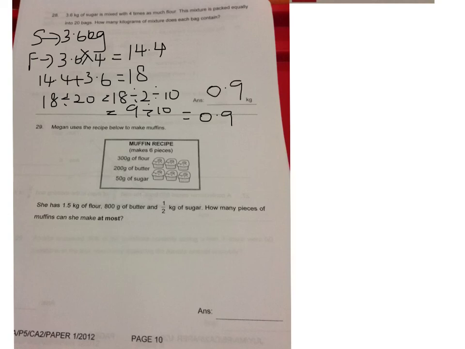Okay, 29. Megan used the recipe below to make muffins. 300 grams of flour, 200 grams of butter, and 50 grams of sugar, and that will give you 6 muffins. She has 1.5 kg of flour. 1.5 kg is actually 1,500 grams.